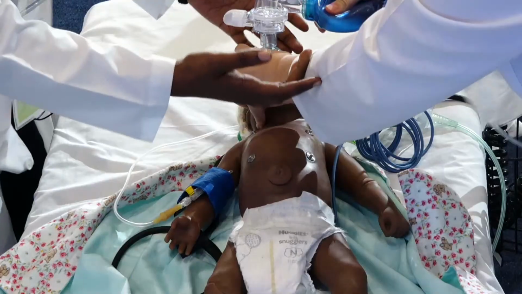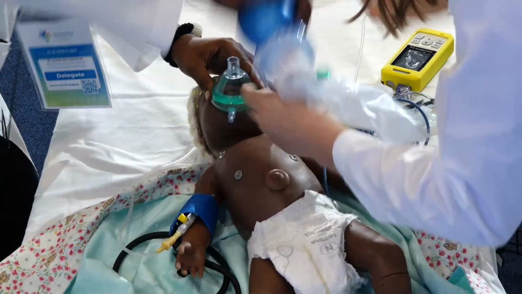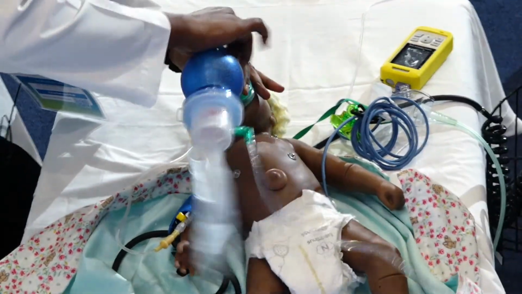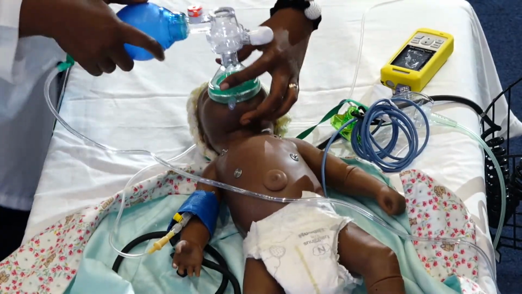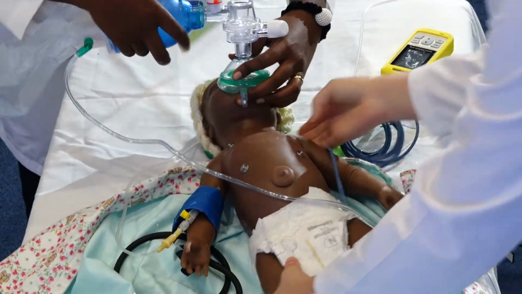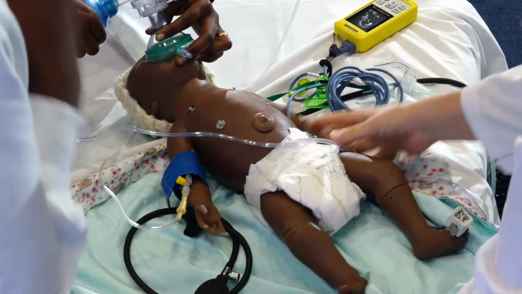Can you bag properly, my dear? Just apply the mask properly. Is the oxygen up? Yes. At 15? 15, right? Yeah. Who wants to apply the mask well and then start bagging? Yeah, should come up. Can you put the stethoscope? Okay, let's see.